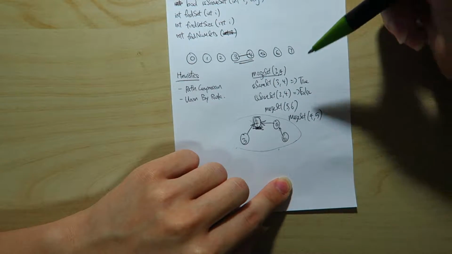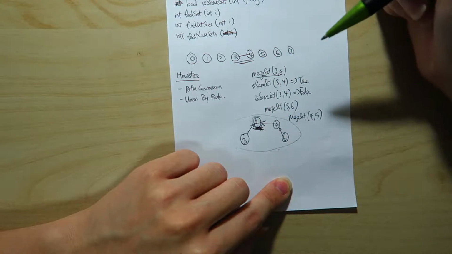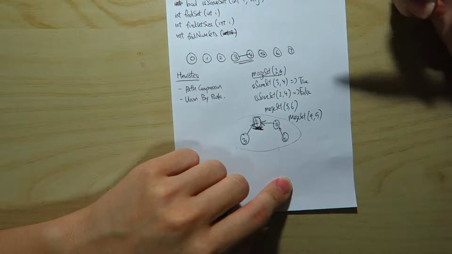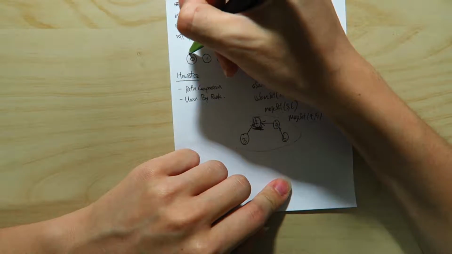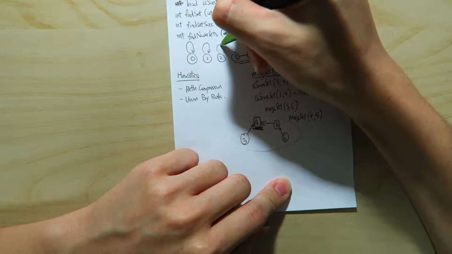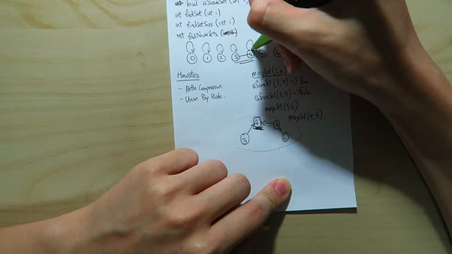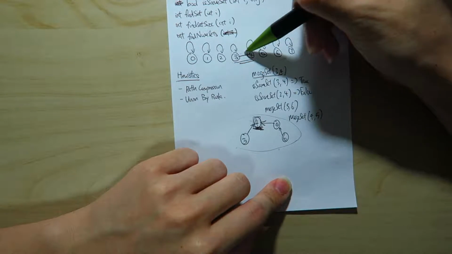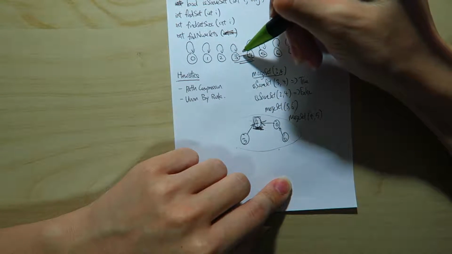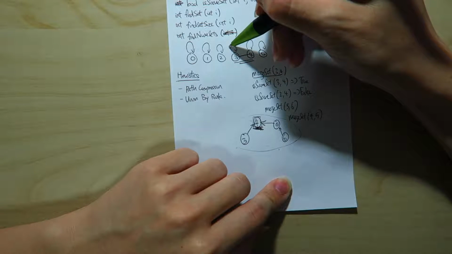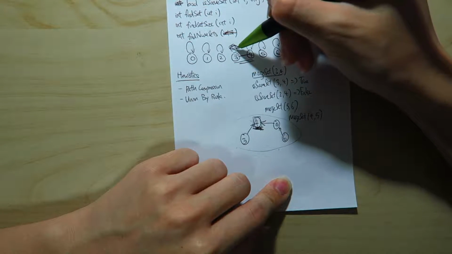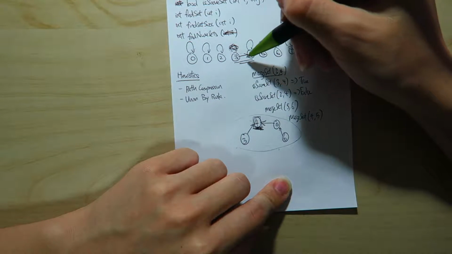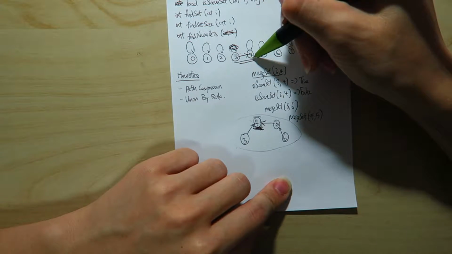So one way to implement this is to basically have a parent pointer for each element. So initially all the parent pointers will be pointing to itself, so something like this, and so on. But eventually, let's say if I want to merge 3 and 4, for instance, what will happen is that 3's pointer, instead of pointing to itself, might point to 4. And then we would say that 3 and 4 are the same set.